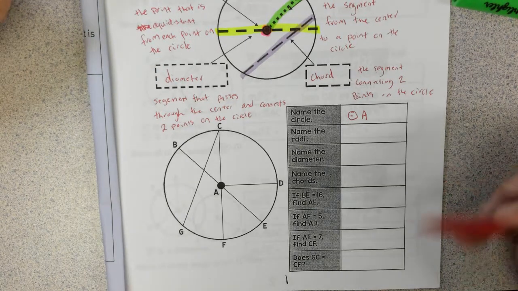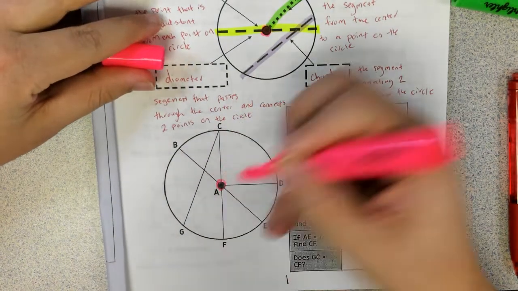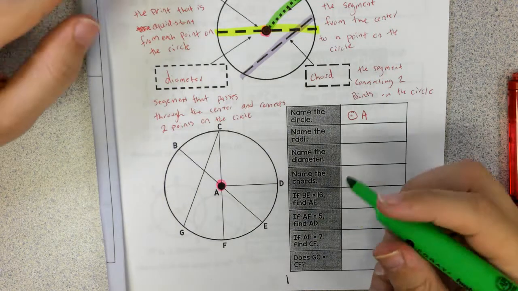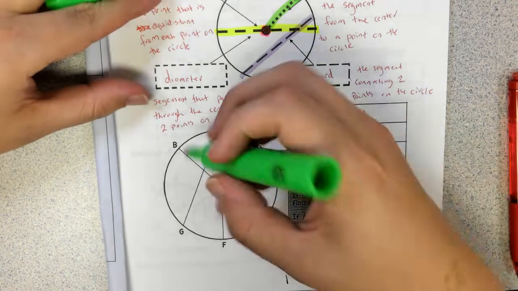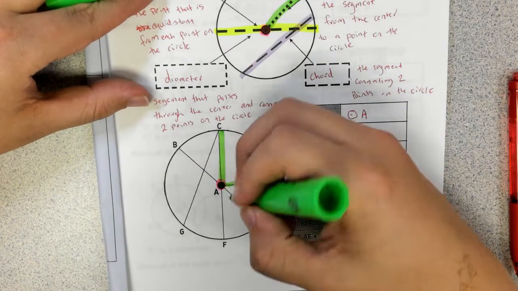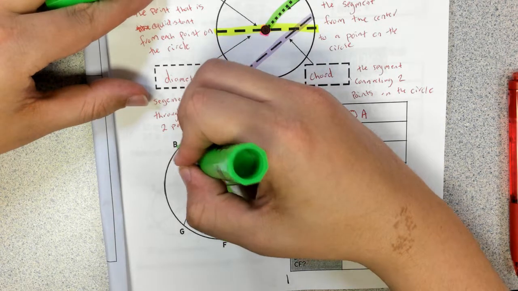When we name the radii, let me highlight our center point again in pink. So our radii, which I'll do in green, are going to be all the different segments from the center point to the edge of the circle. So I have AC, AD, AE, AF, and AB.